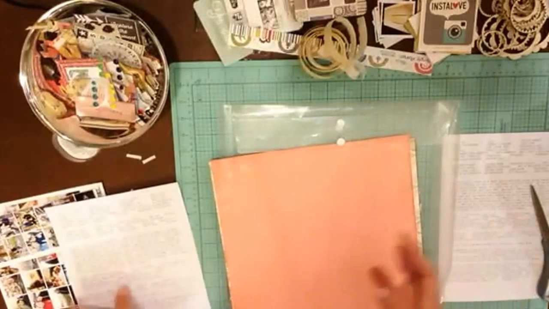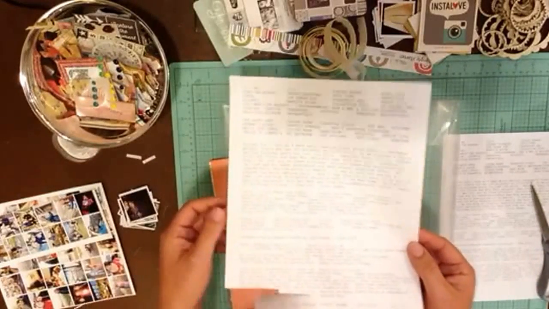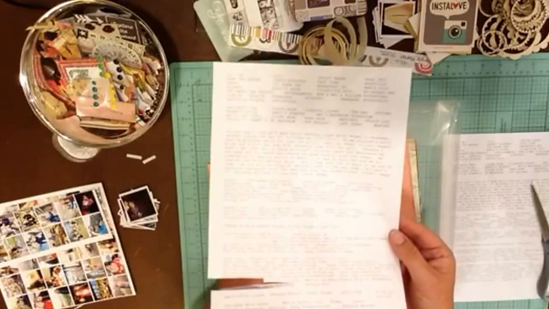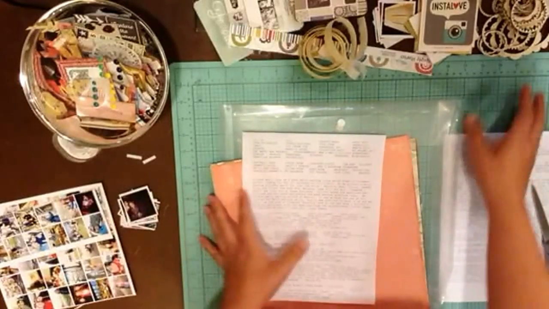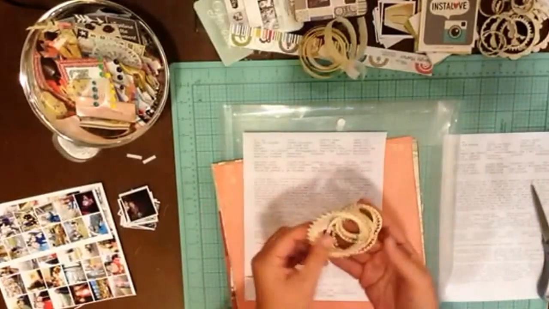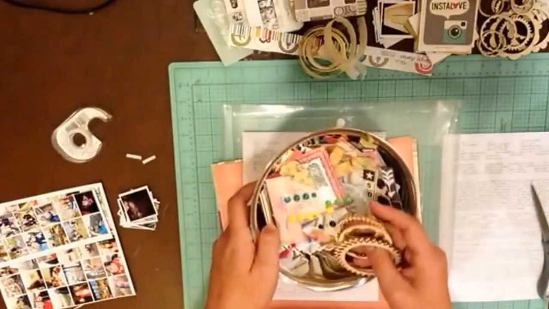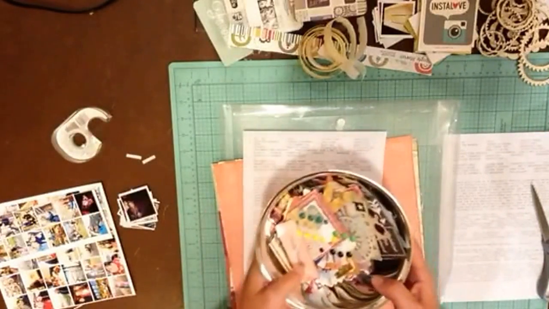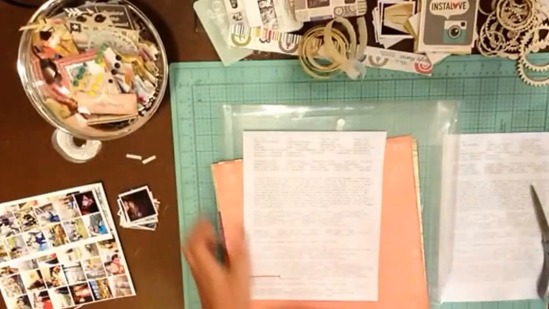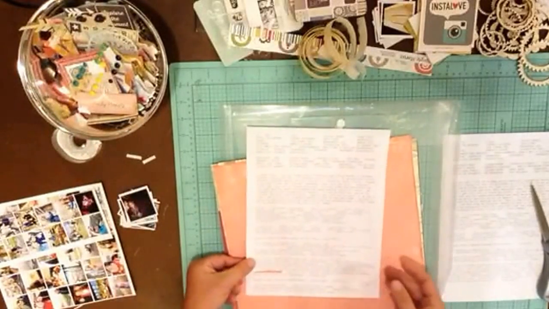After I adhere all of these little words, that's going to take a while. I'm going to do that off camera. Then we'll come back and have fun with embellishments. Yeah, that'll be fun. And we'll add lots of doodads and some titles and that sort of thing. And then we can call it done.